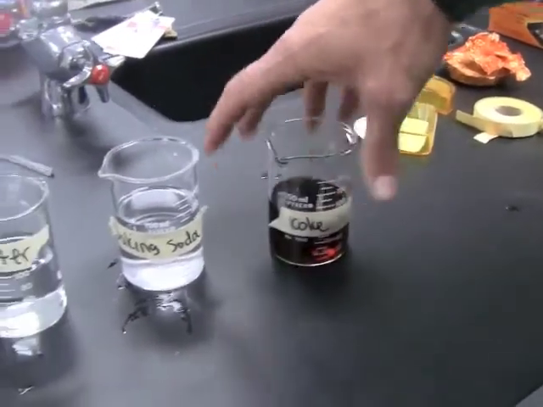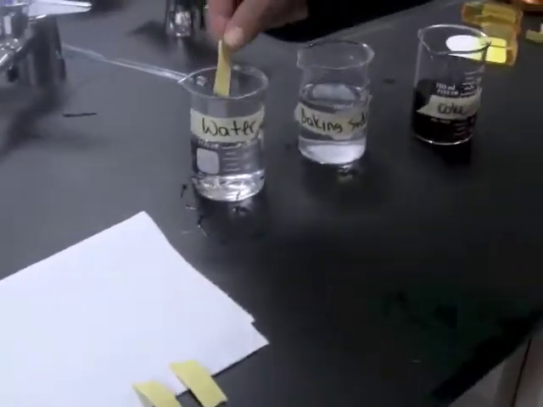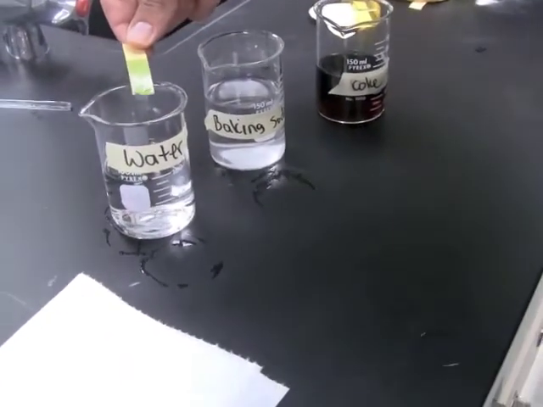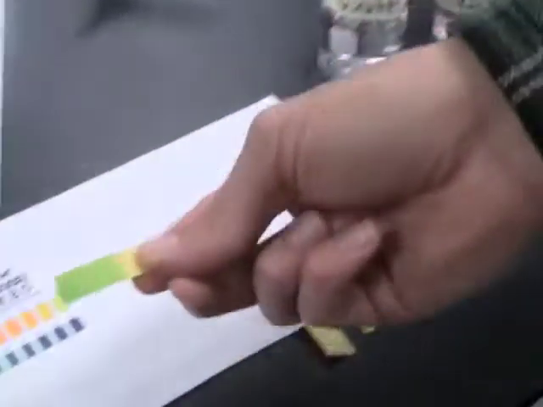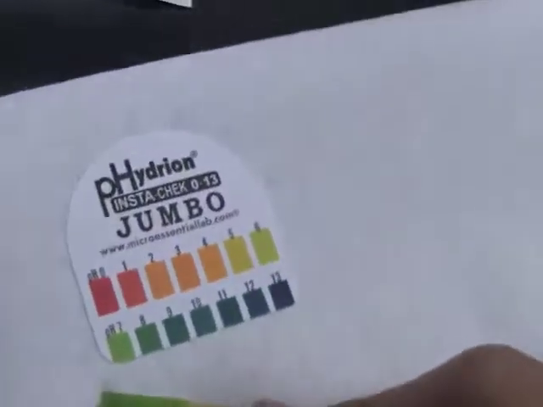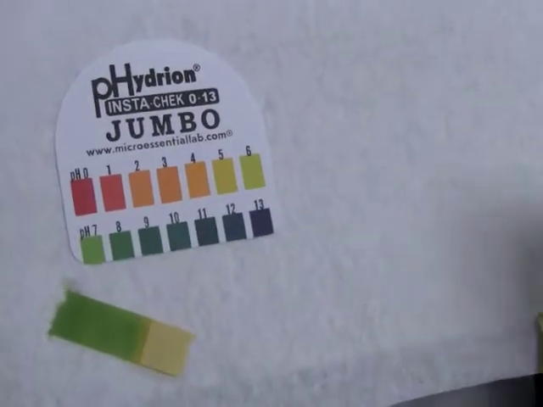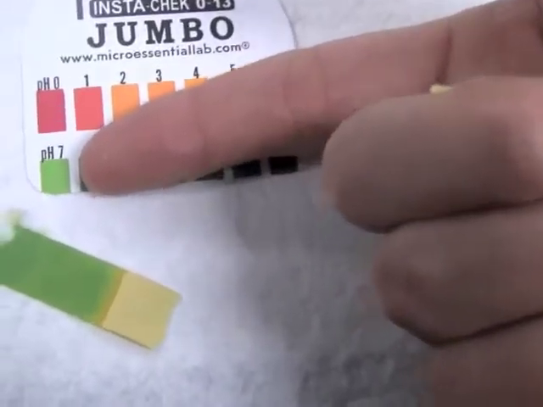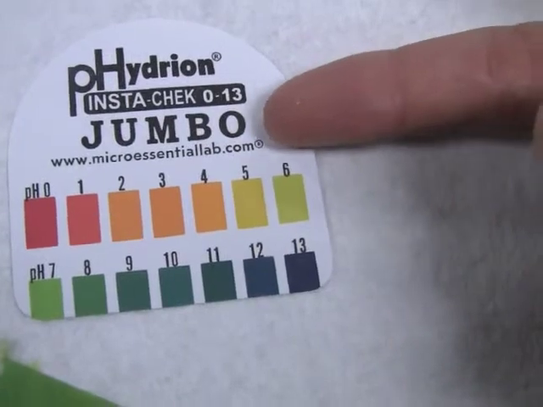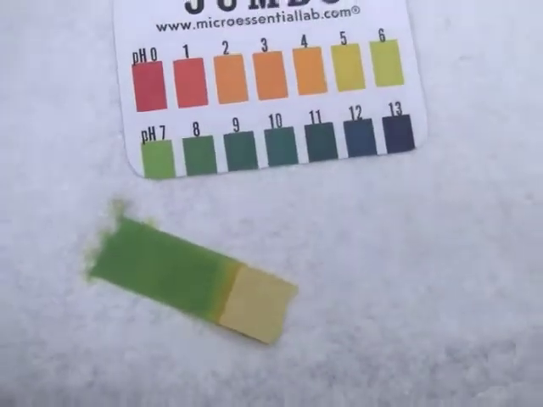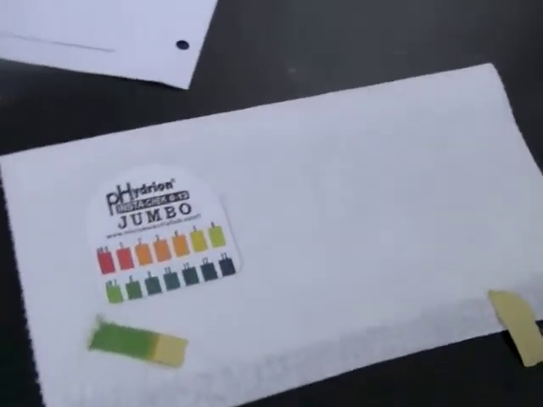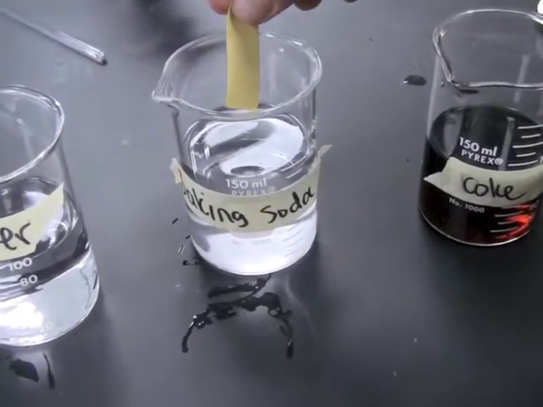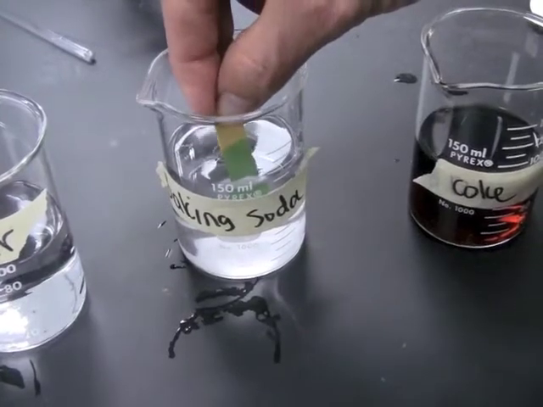cola, some Coke here. So we'll start with the water, and we dip our pH strip into the water, we pull it out, and if we set it here next to our indicator, it tells us that, as we would probably expect, the pH of standard water right out of the tap is 7, right? Neutral. If we move over to baking soda and water, maybe you should make a prediction in your head here, see what you think it might be. Let's check it out.